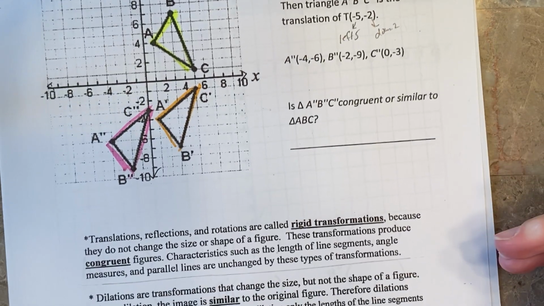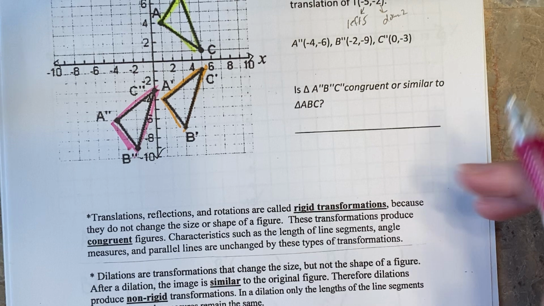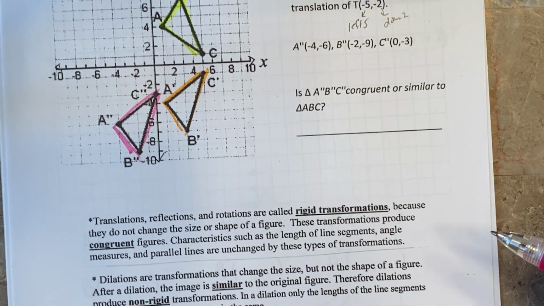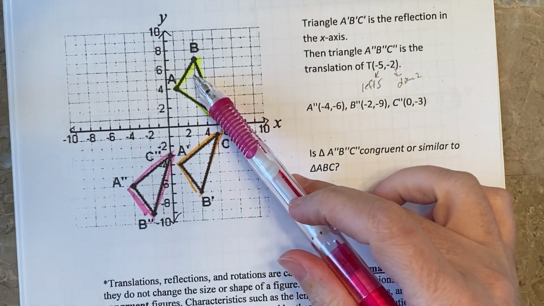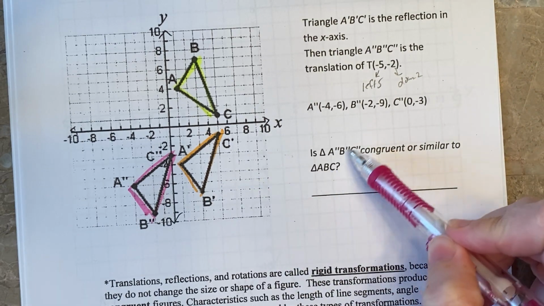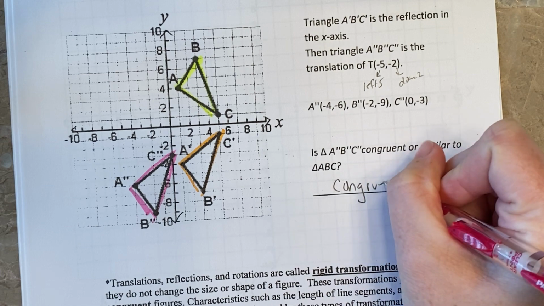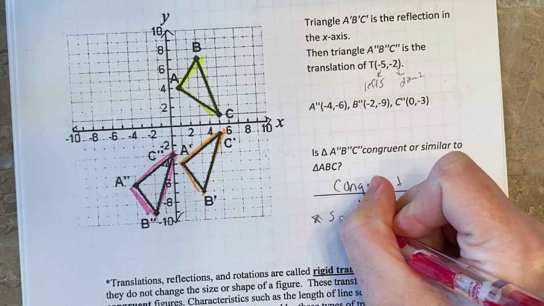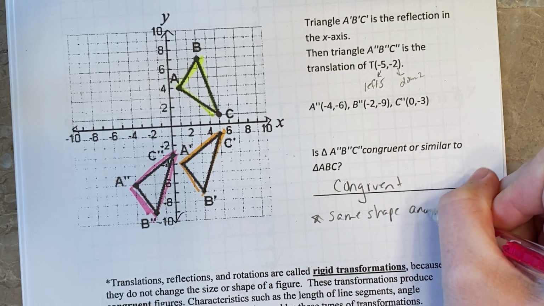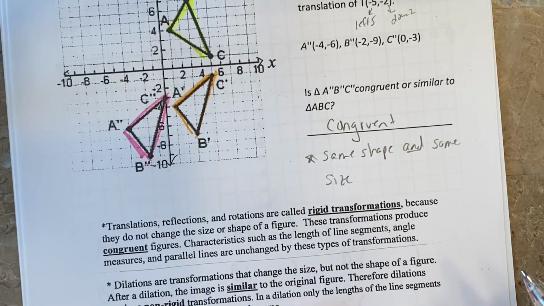Now what we're also going to be doing is bringing up the words congruent or similar. Congruent is the same shape and size, and similar is the same shape and different size. So if you notice, from the beginning to the end, they're the same shape and the same size. So these would be congruent. Congruent shapes again, same shape and same size. It has to satisfy both of them.